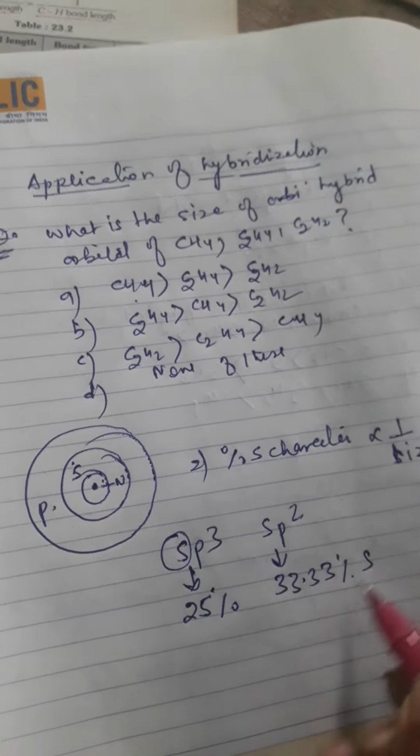According to this, the paragraph is also saying, since s orbitals are closer to the nucleus than p orbitals, it is reasonable to expect that the greater the s character of an orbital, the smaller it is. Thus the decreasing order of size of the three orbitals is opposite to the decreasing s character in the three orbitals. Size of sp3 is much more compared to sp2, than sp. So in this question you can solve it very easily, the correct answer will be option a.